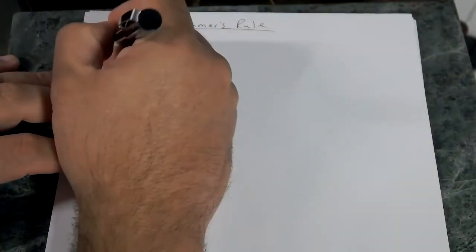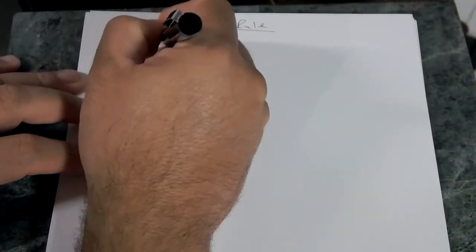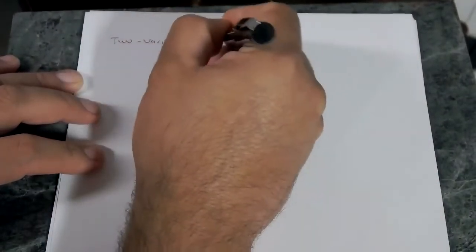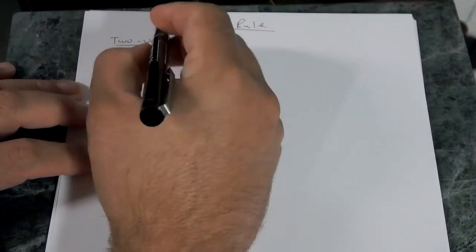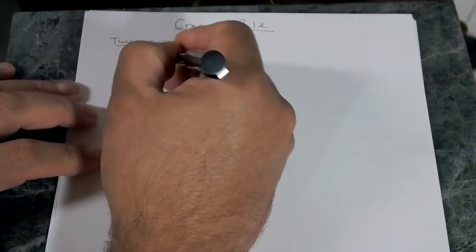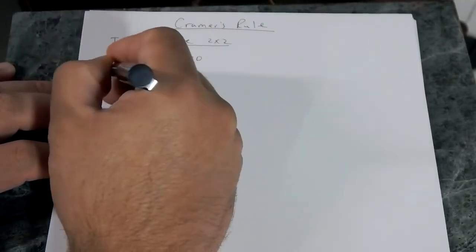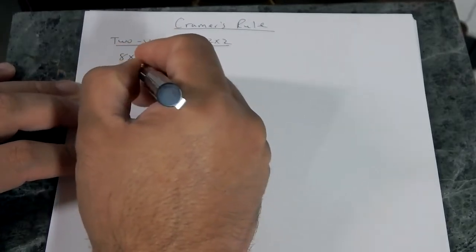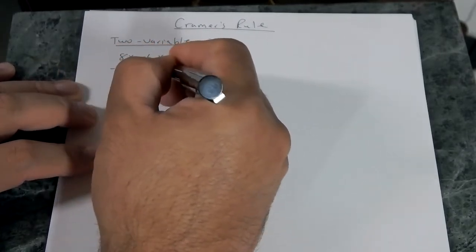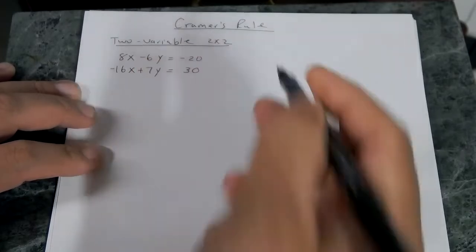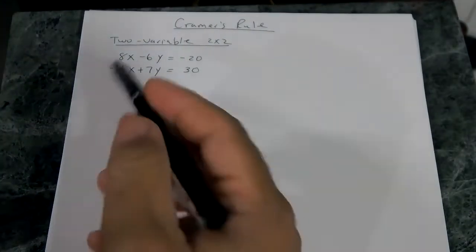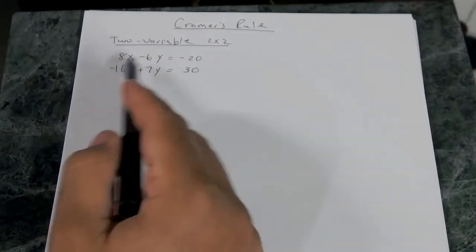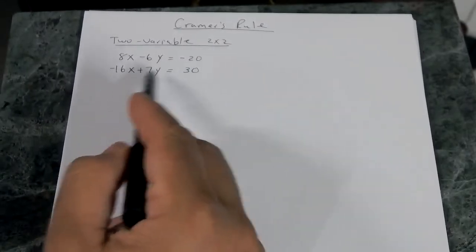So let me start with the 2 variable. This is your 2 by 2. Imagine I have a system like this: 8x minus 6y equals negative 20, and negative 16x plus 7y equaling 30. First, it has to be in this format, ax plus by equals c. Whatever you have to do, make sure it's in this format.